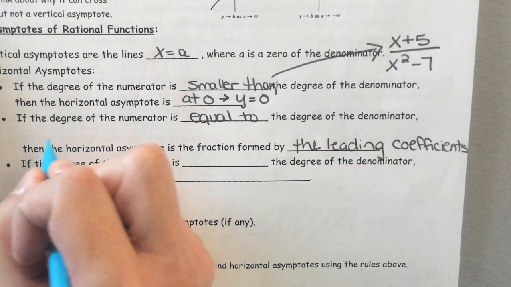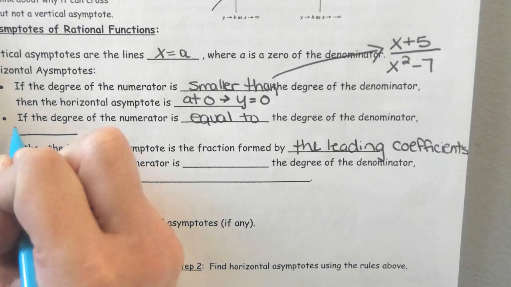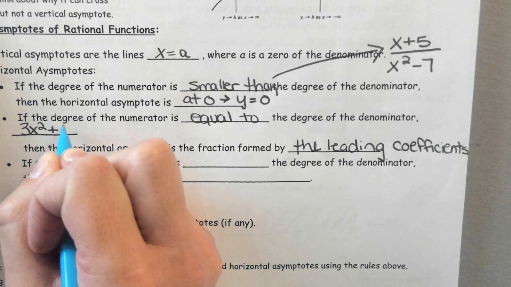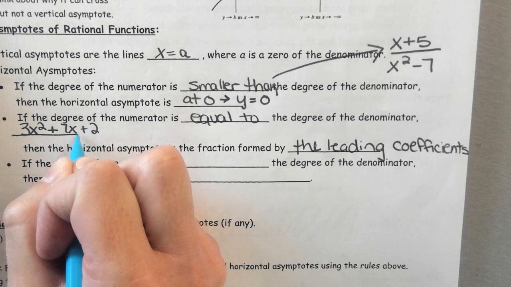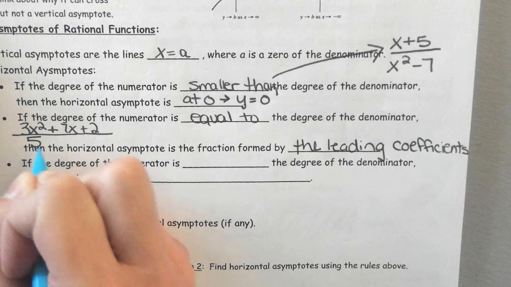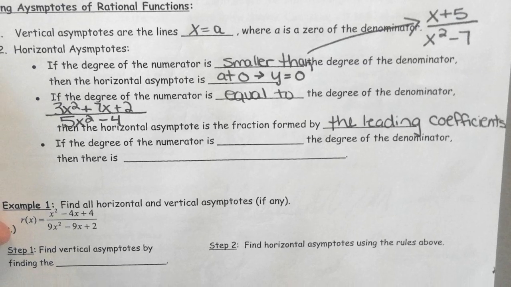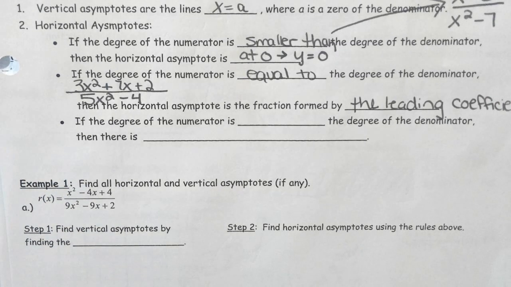So if the degrees are the same, we could have something like 3x squared plus 7x plus 2 all over 5x squared minus 4. Again, I'm just making up random numbers. Do you see how my degrees are the same? Would you say the degree of the numerator is 2? Is the degree of the denominator also 2?